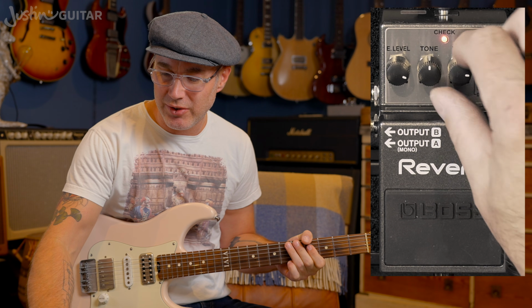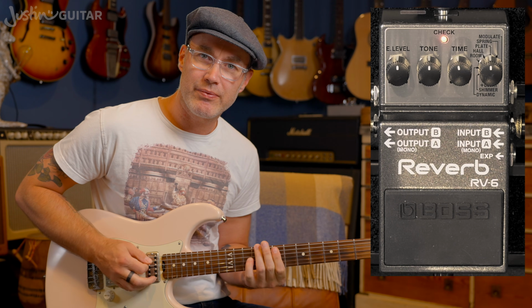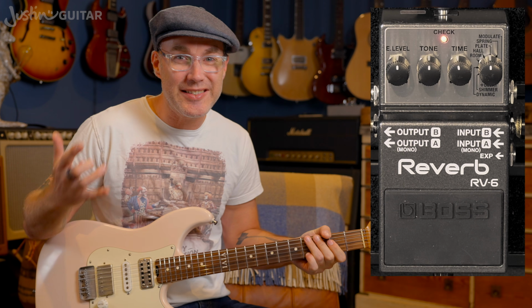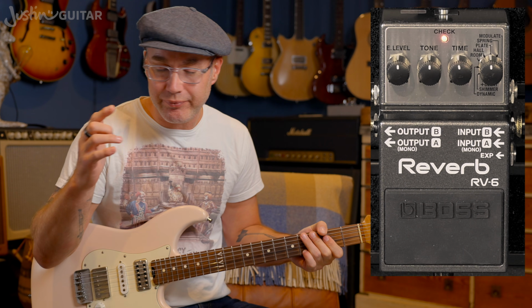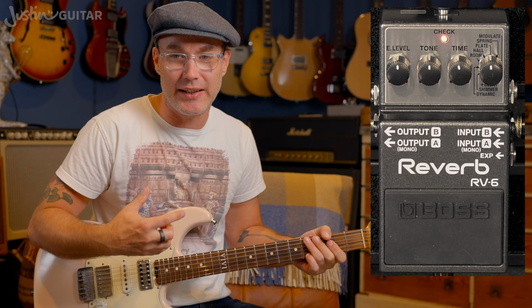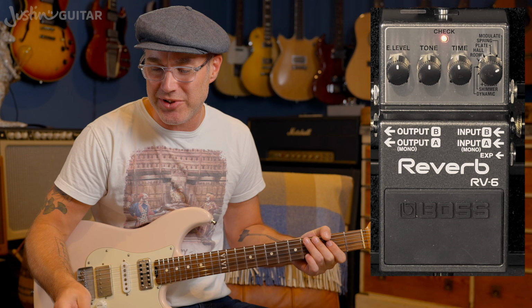Versus the plate. I'm going to turn the settings down a bit because it didn't sound good on the plate up there. See, it's a really, really different sound. So plate and spring are probably the most common ones that I use regularly. I'm just going to keep going around because it's the next one on this particular setting.